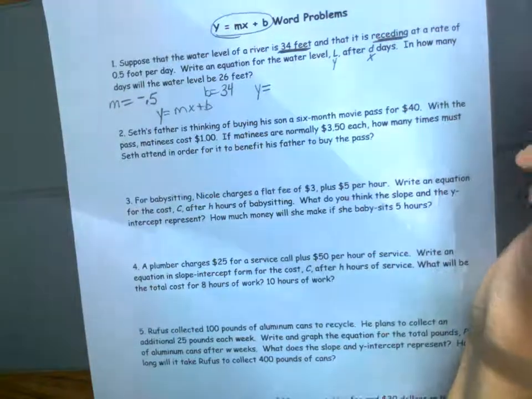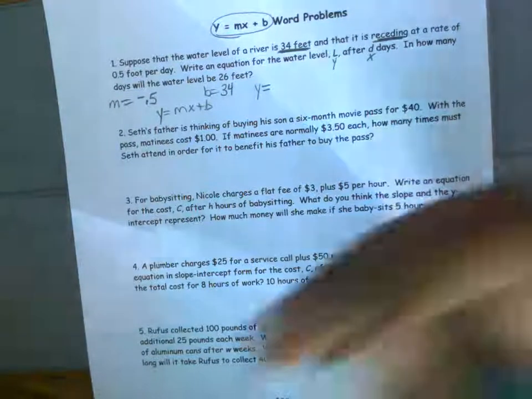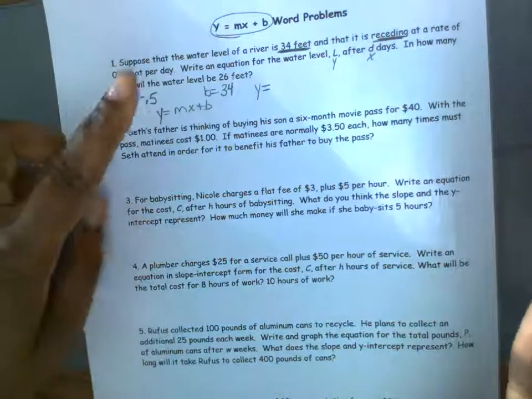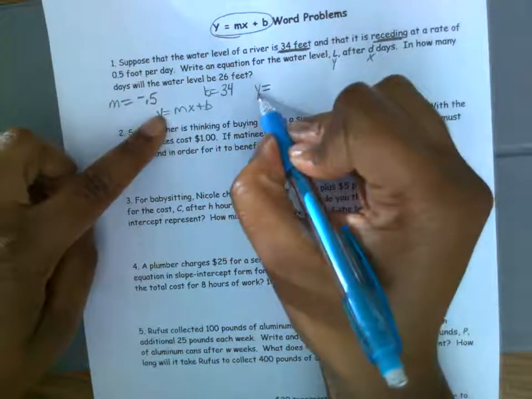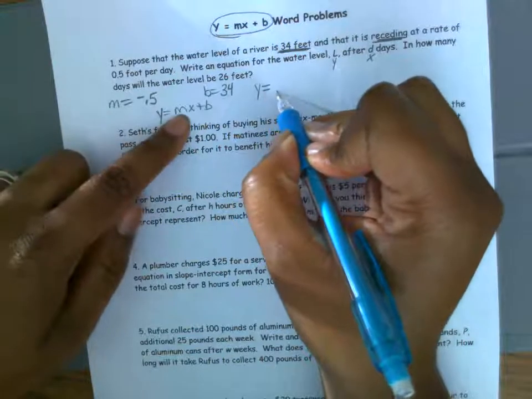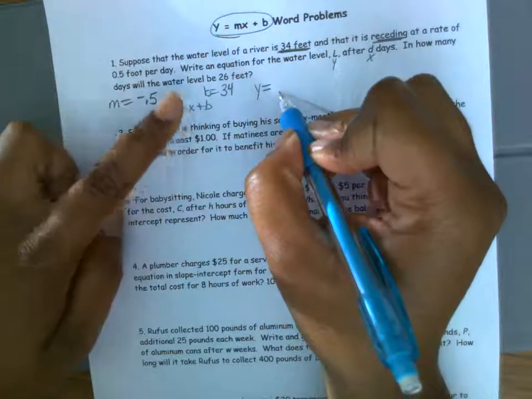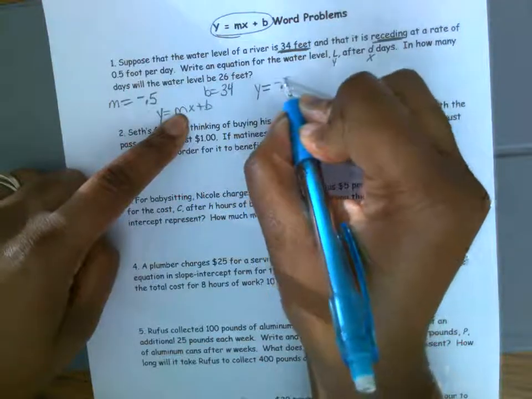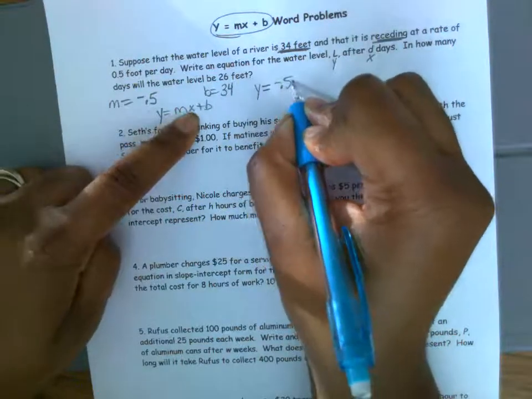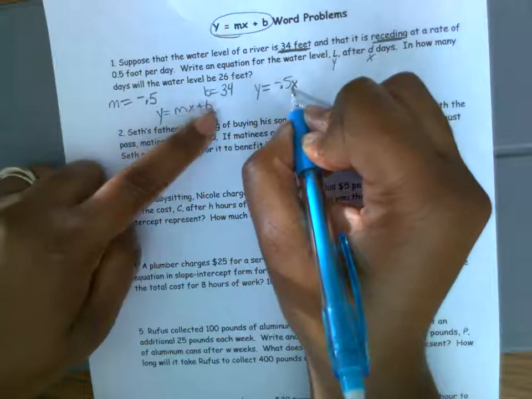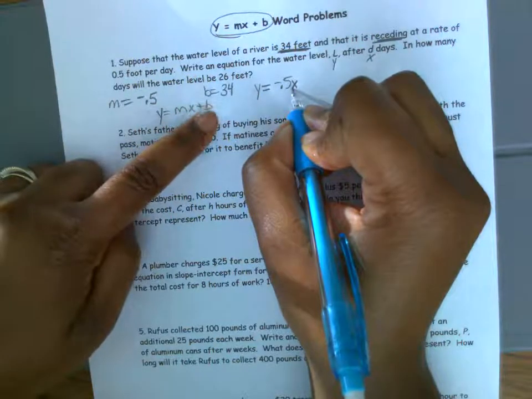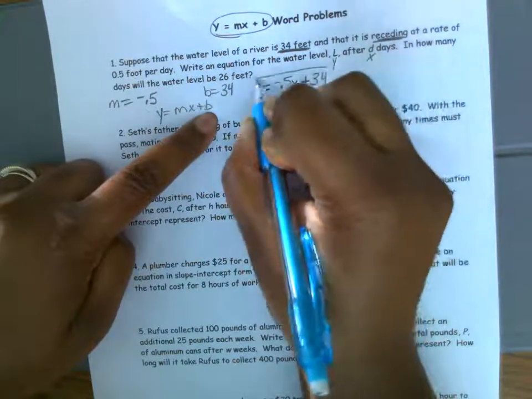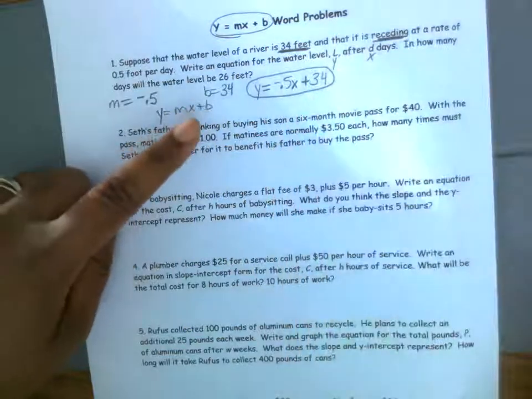It's very, very close though, but you're giving me too many letters. Yeah, it's Y equals, that part is right. And what do I put? Substitute means I'm going to replace it. So what am I replacing M with? The negative 0.5. Good. Then I write the X, okay? And then what am I going to replace B with? A positive 34. Okay? This is going to be the equation. Does that make sense?